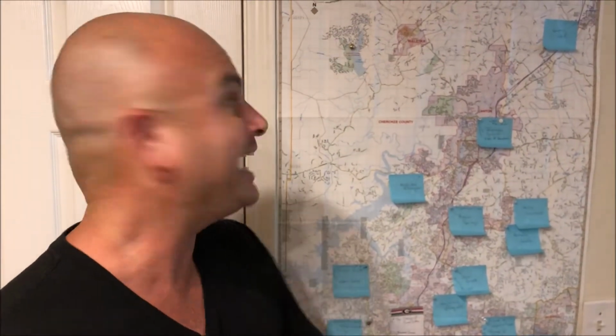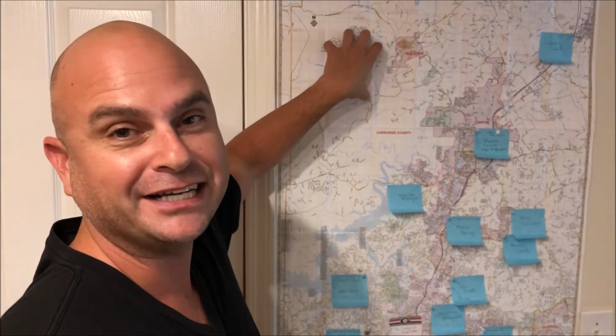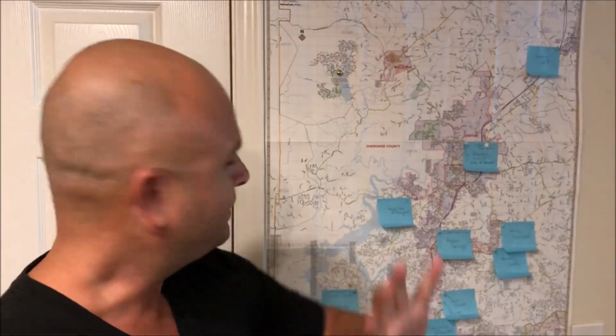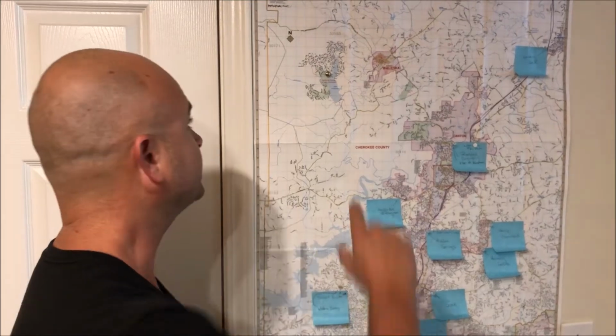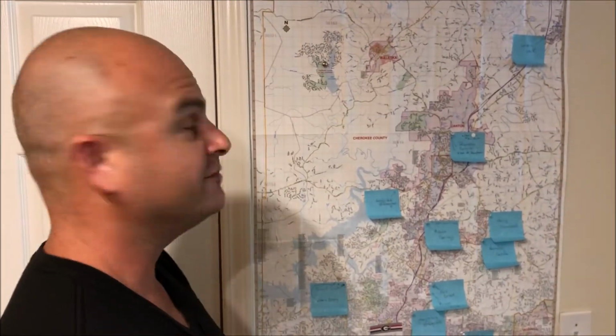Okay, so today what I want to do is show you how we're going to map out an actual community right here. It's a gated community with a golf course and a lake. It's an amazing place. And what I want to do is target just the people that either live in there, or they've been in there, or both.